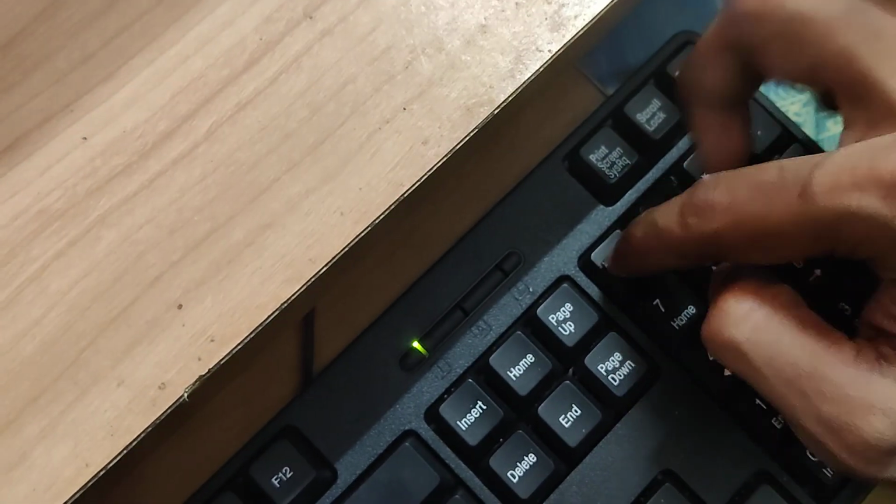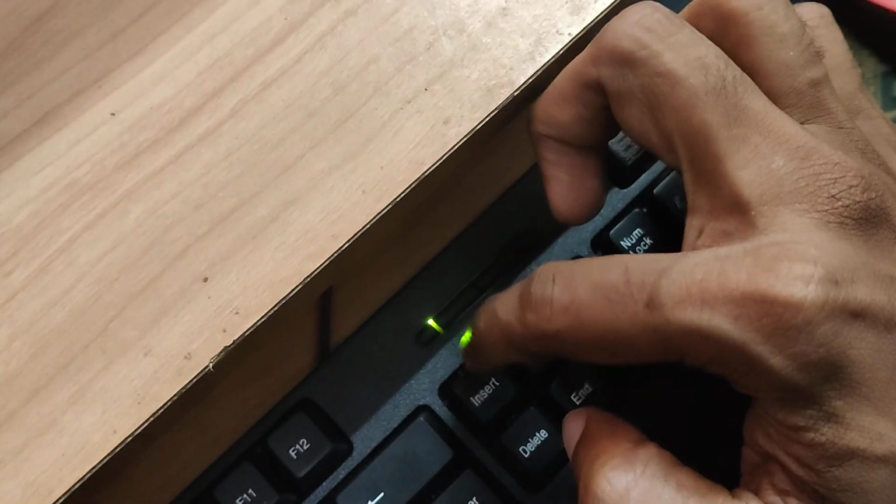For doing this, you must first go to your computer keyboard, and here you can see a number lock is written. You must click this number lock key. Now you can see that the number lock has been enabled.